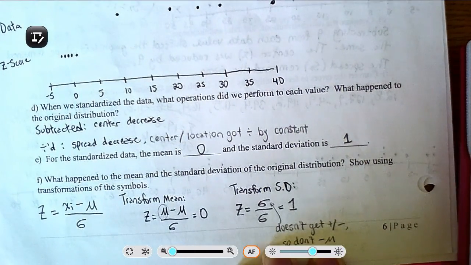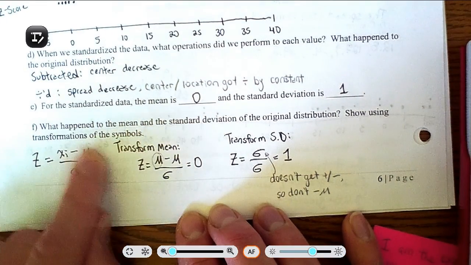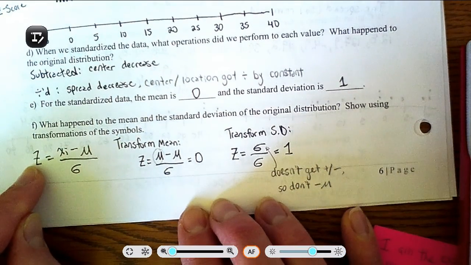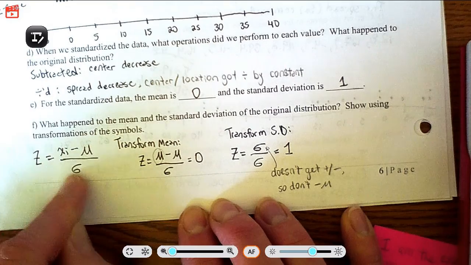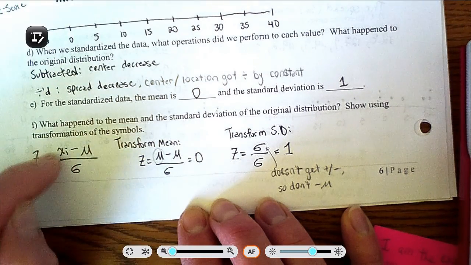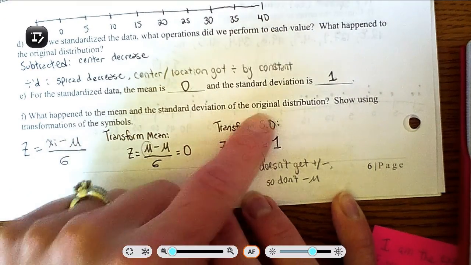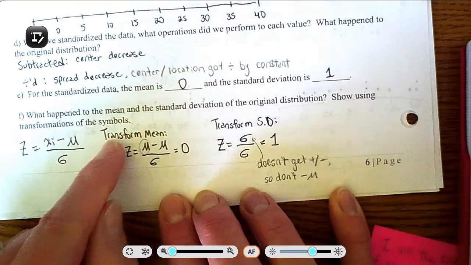What happened to the mean and the standard deviation of the original distribution? Show using the transformations of the symbols. So I'm going to show in symbol form. Each value went through this standardization: the value minus the mean over the standard deviation. So when we transform the mean itself or transform the standard deviation itself, we should do these things.